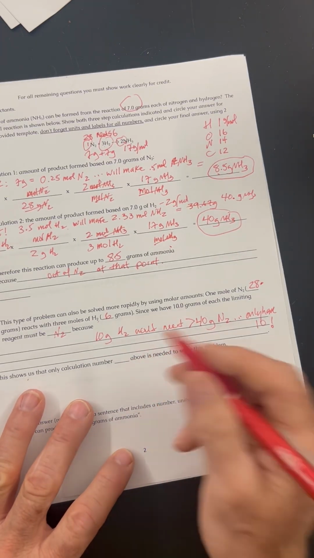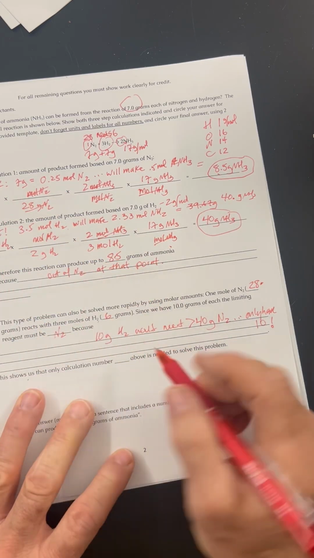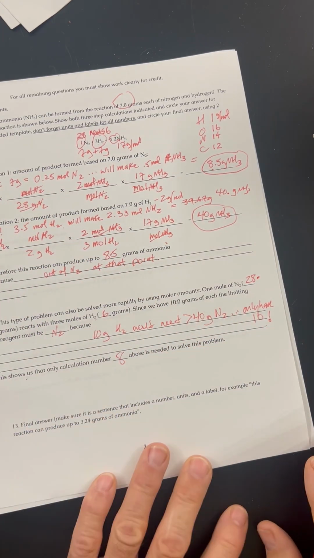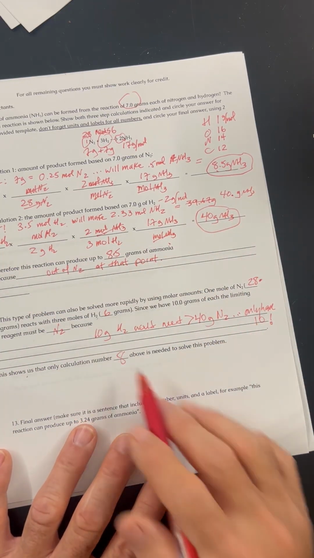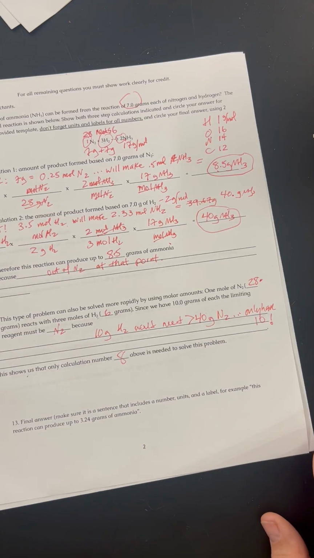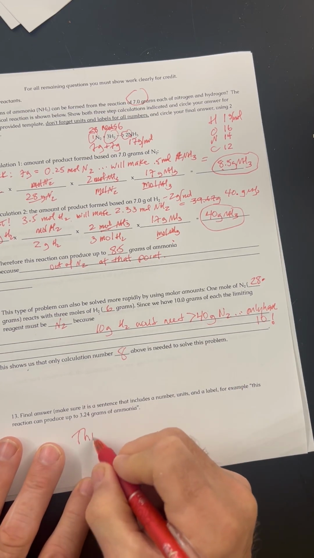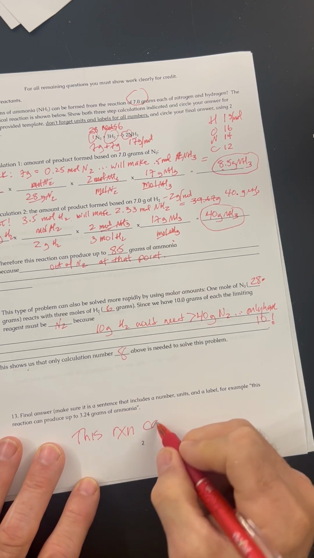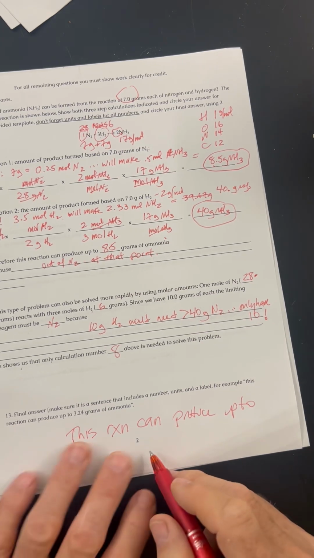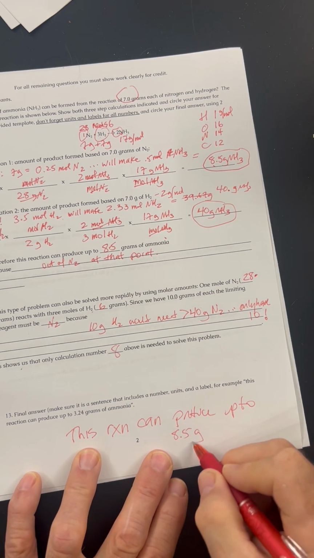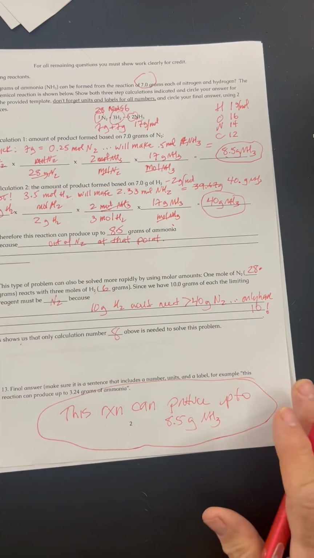This reaction shows that only calculation number, I don't know. Oh, I see. It must be this one. Calculation number 8, I guess, is needed to solve this problem because this shows that you don't need to bother with the bigger number. It also shows you can just do it the quick way. I encourage you to do it either way. And then your final answer is this reaction can produce up to, because life is not always perfect, 8.5 grams of NH3. We circle that. There it is, and we're done with that section.